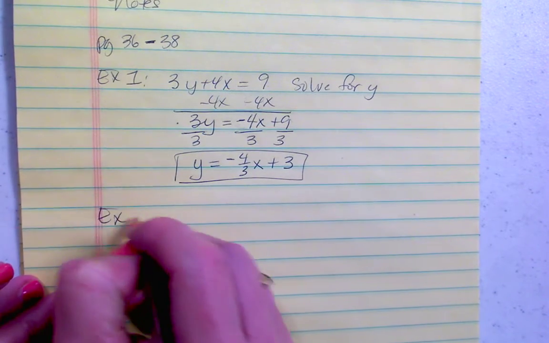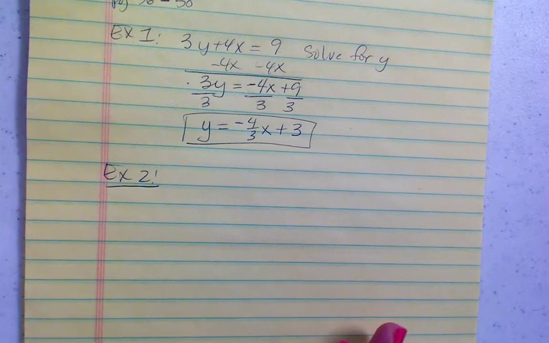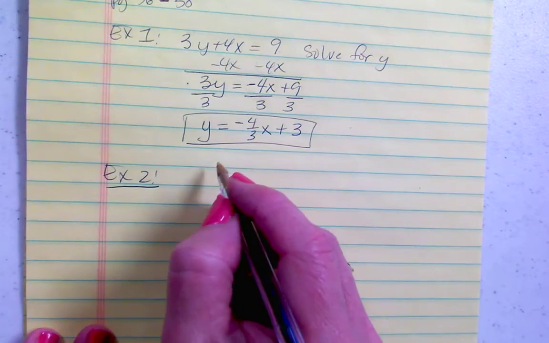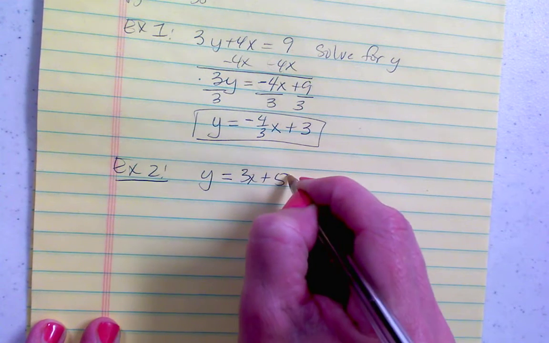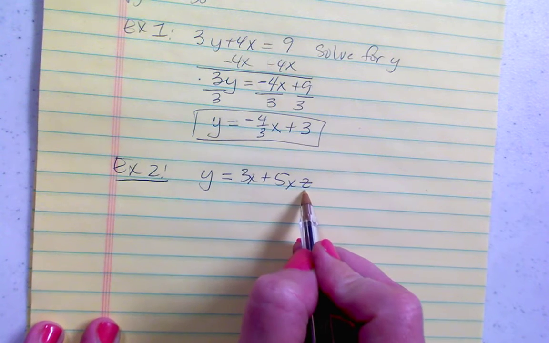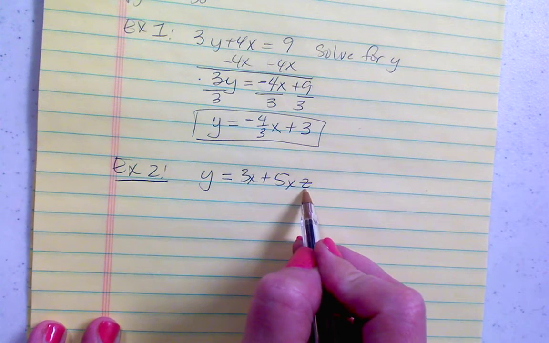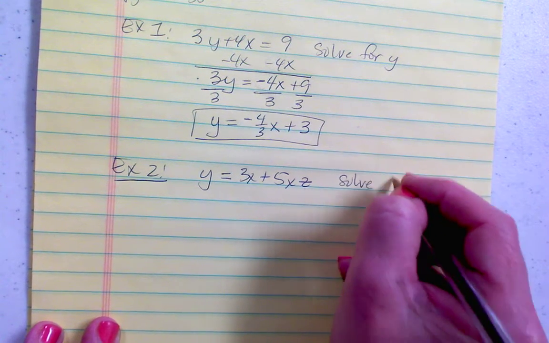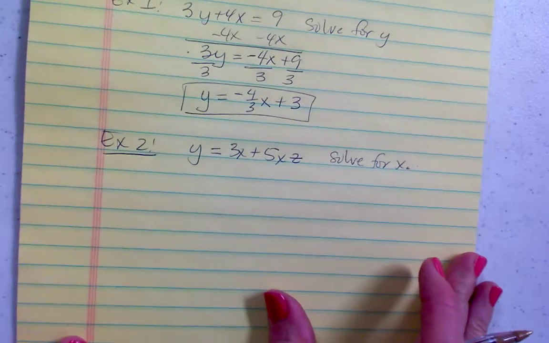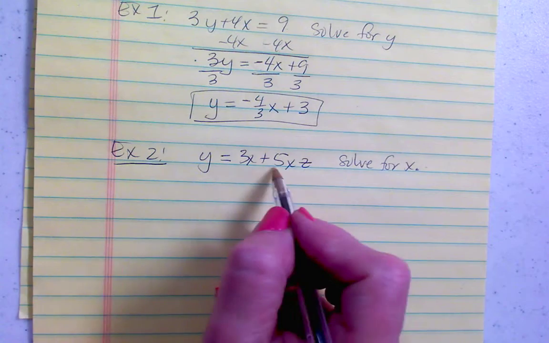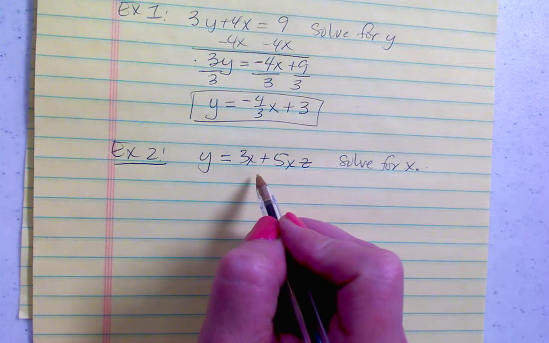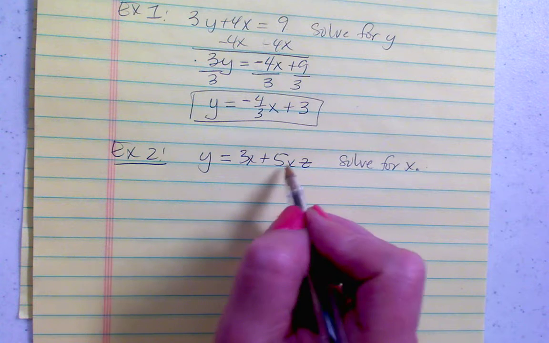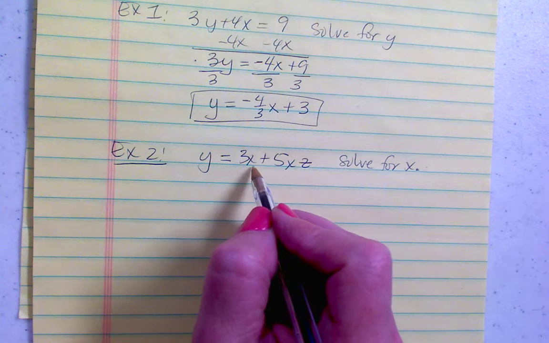Okay, example 2. Now example 2 is definitely something that you have probably not been introduced to yet. You have y equals 3x plus 5xz. Would you write a line through your z so it doesn't look like a 2? And you're solving for x. You're trying to get x by itself. Now, what you want to look at is this problem. And what they say in the book is distributive property, but what you notice in each term, what's common in both these terms, an x.